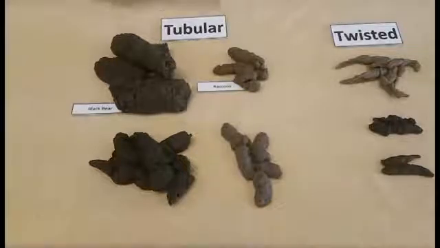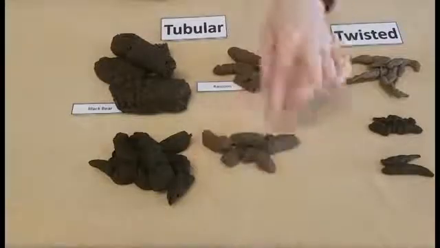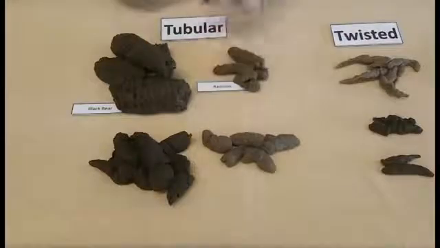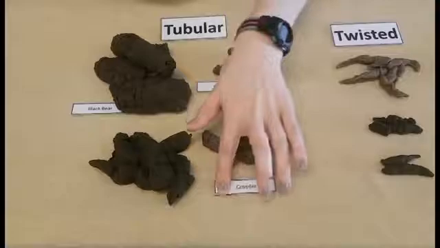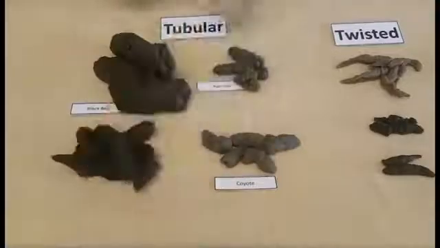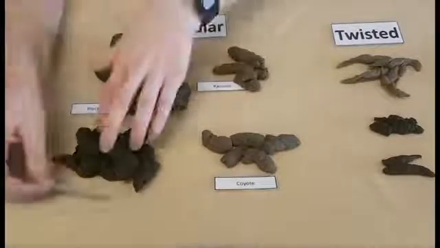Now, the other two tubular shapes we have here belong to our canines. One belongs to a coyote, the other one belongs to a wolf. Keep in mind, with these molds, some of them are very, very small compared to what you would see in the wild. For example, one that's this shape, generally the size of a hot dog when you're looking at the mold, belongs to a coyote, and this one, much larger than our coyote, belongs to a wolf.